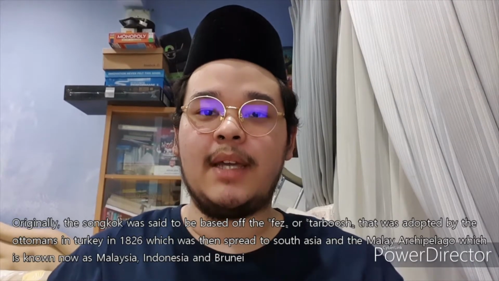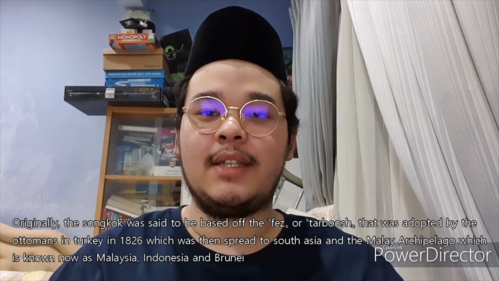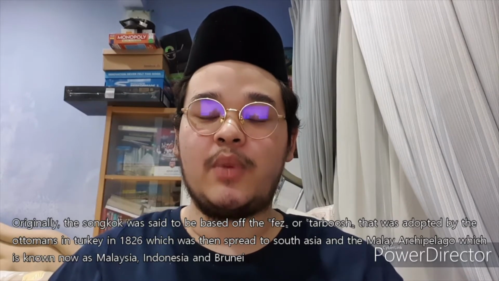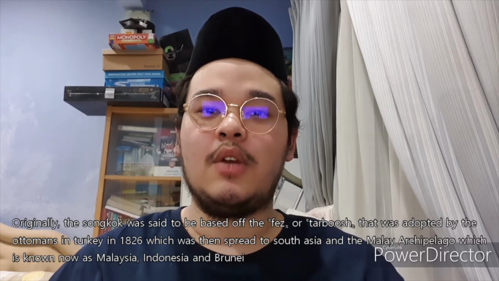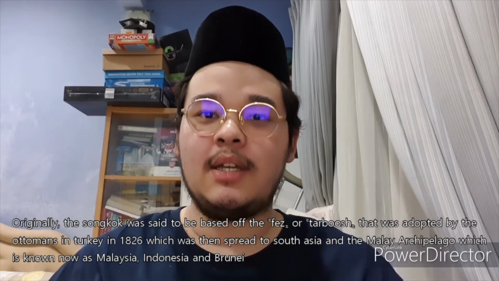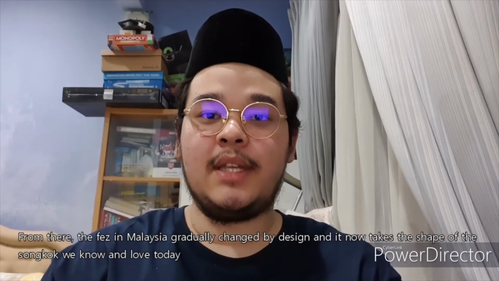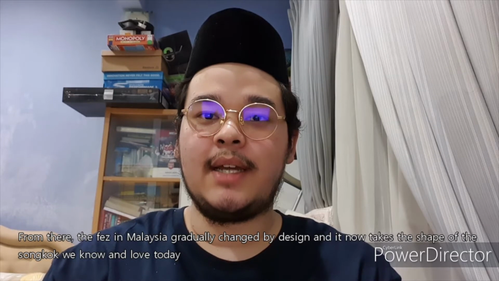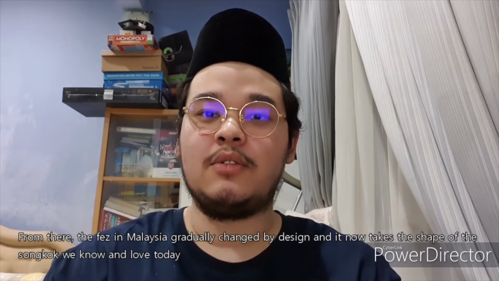Originally, the songkok was said to be based off the fez or tarbush, which was adopted by the Ottomans of Turkey in 1826, which was then spread across South Asia and the Malaysian archipelago, which is now known as Malaysia, Indonesia, and Brunei. From there, the fez in Malaysia gradually changed by design and it now takes the shape of the songkok we all know and love today.